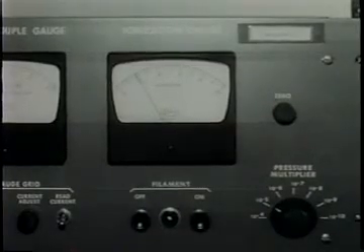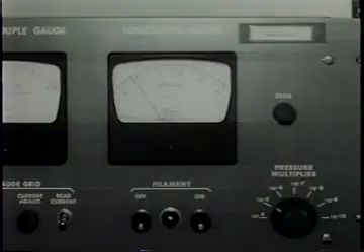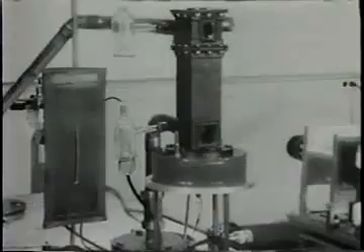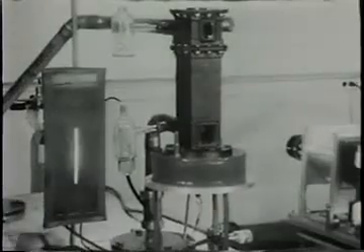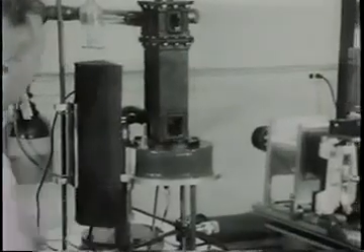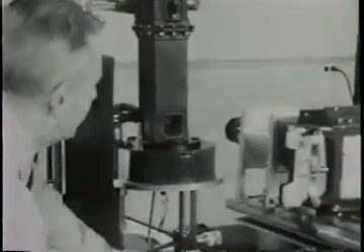We have pumped down to a residual gas pressure of about 10 to the minus 5 millimeters of mercury with our diffusion pumps. The flow will be illuminated by a sheet of light from this sodium vapor lamp. We'll take a picture of the flow from the oven first.